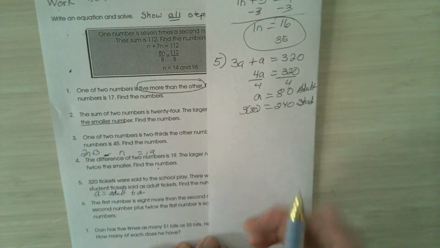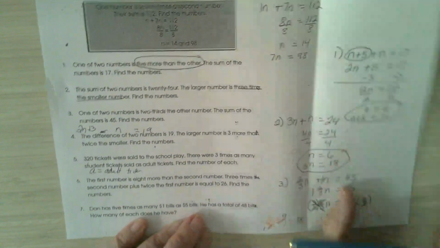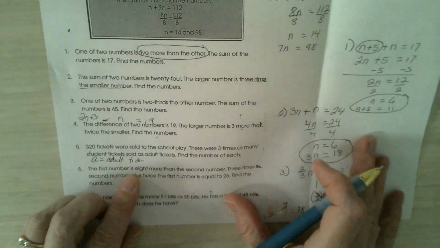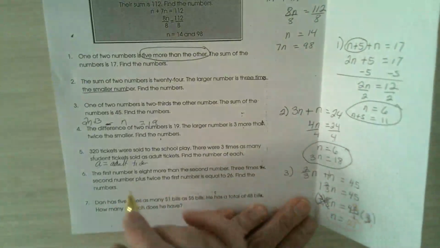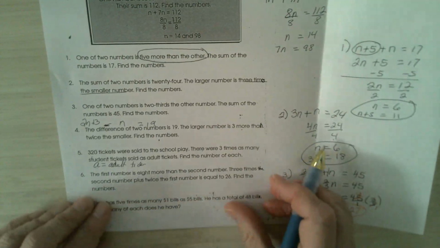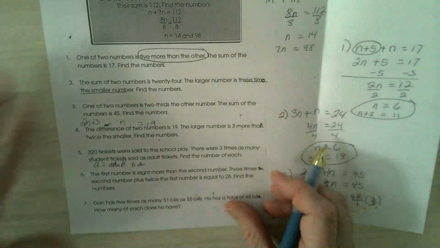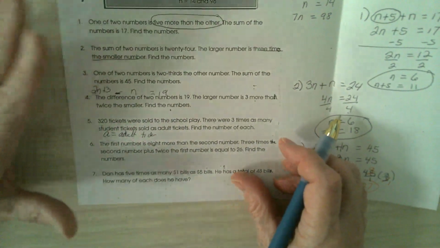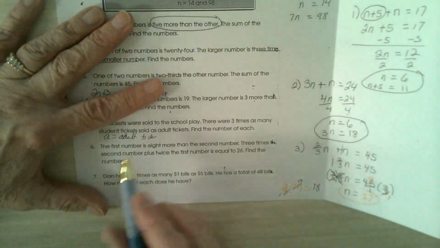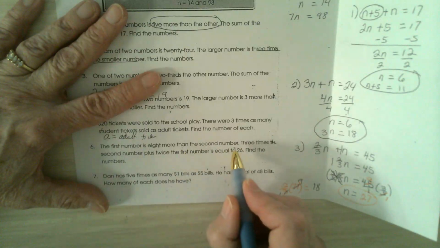Number 6. In problem number 6, it says the first number is 8 more than the second number. 3 times the second number plus twice the first number is equal to 26. Oh my gosh. Find the numbers. Okay, I've got to read this one again. The first number is 8 more than the second number.